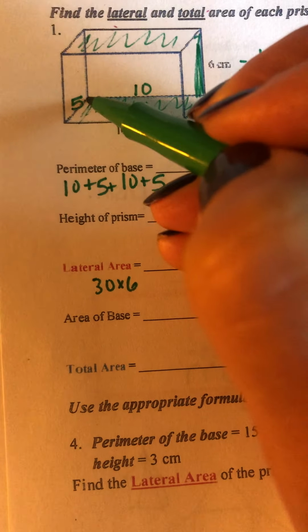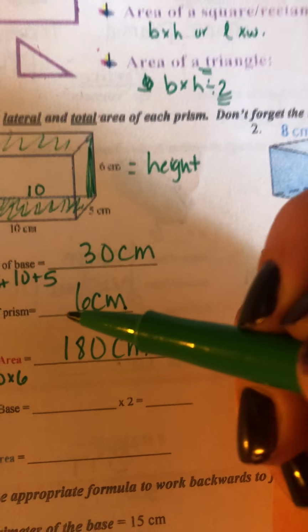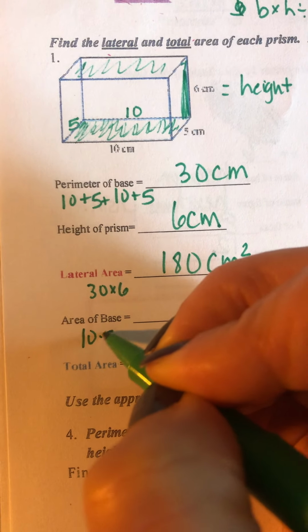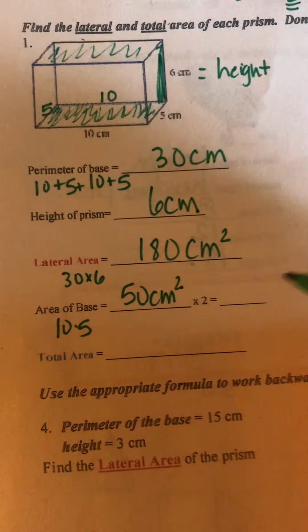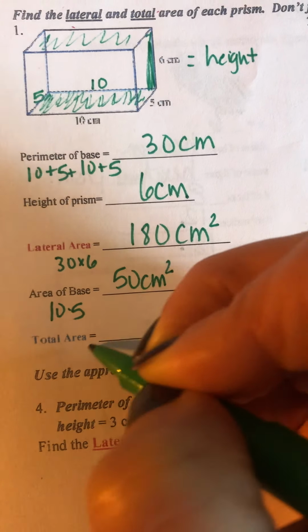The area of the base, again, the base is a rectangle, so the area of any rectangle is either base times height, or you might say length times width. In this case, it's 10 times 5 or 50. And there's 2 of them, so it's 100 centimeters squared. We double it.